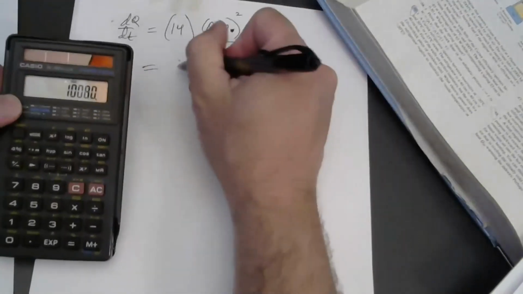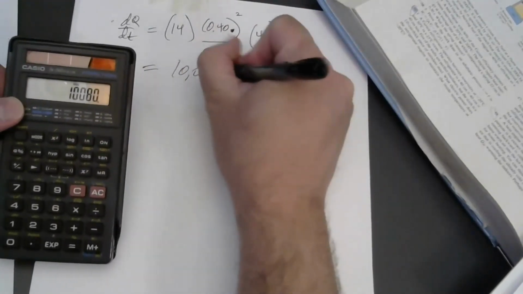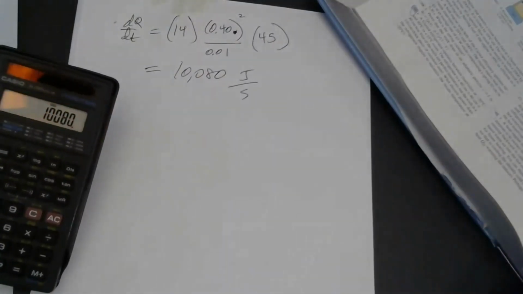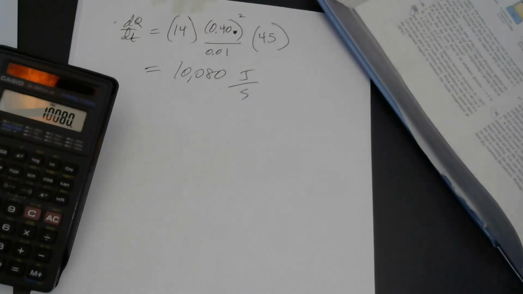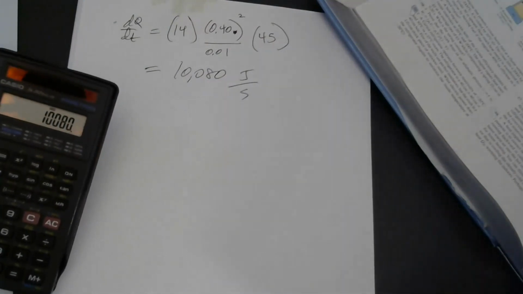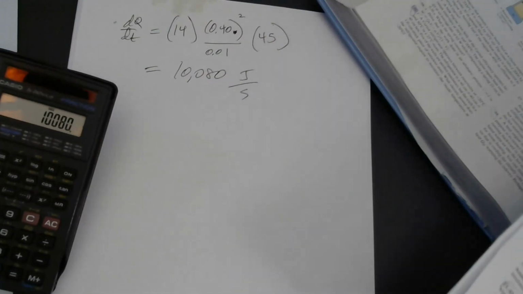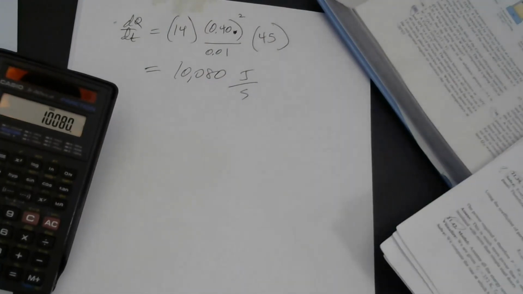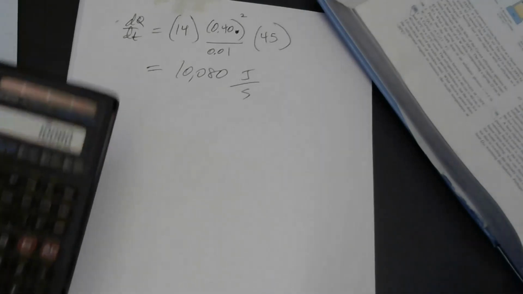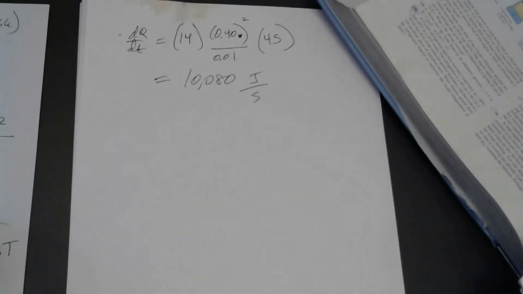Oh, that can't be right. Can it? 10,080 joules every second. 10 kilowatts? That can't be right, because if you want to scoop out 10,000 joules every second, it seems like you might need a 10 kilowatt pump, so to speak. And even a microwave oven is only about 1 kilowatt. This sounds really expensive. Nope, that's the number. I'm looking at the solutions manual. That is the correct number.